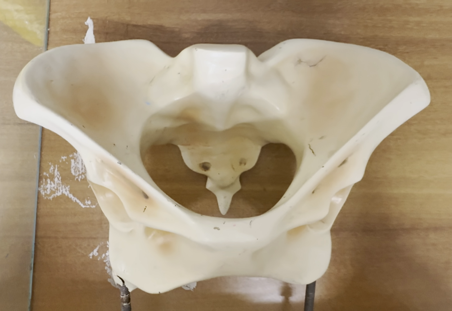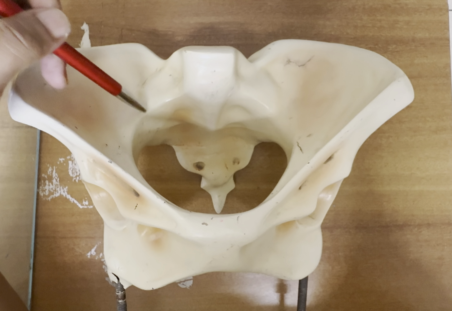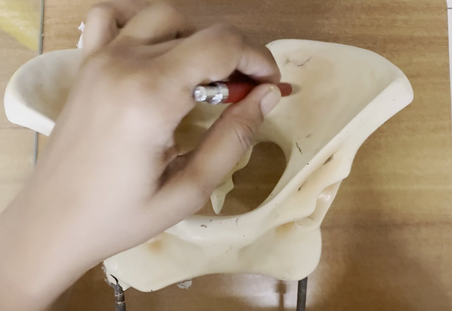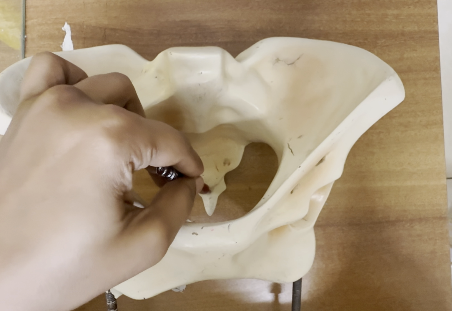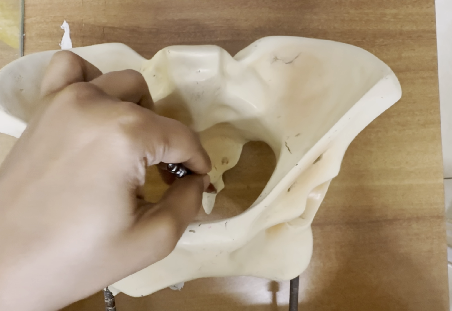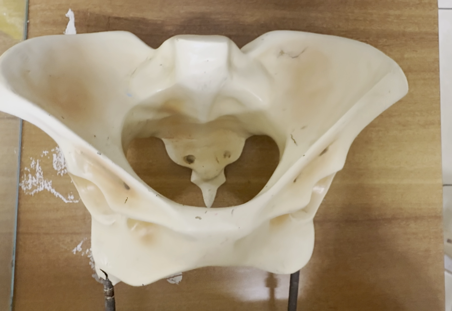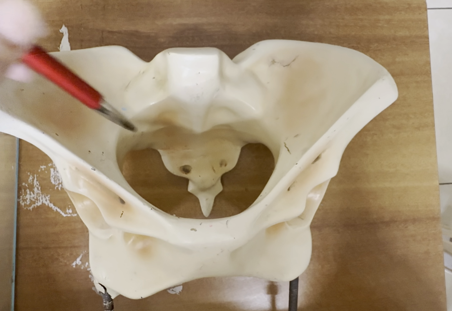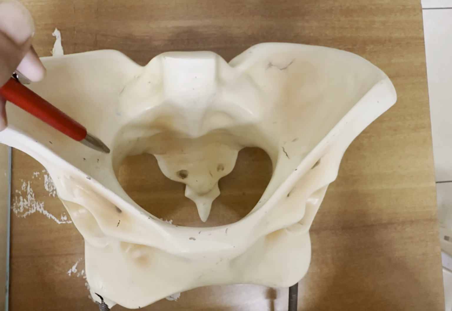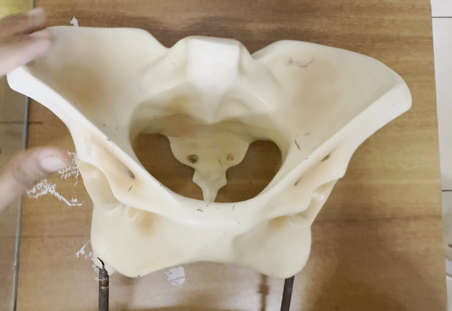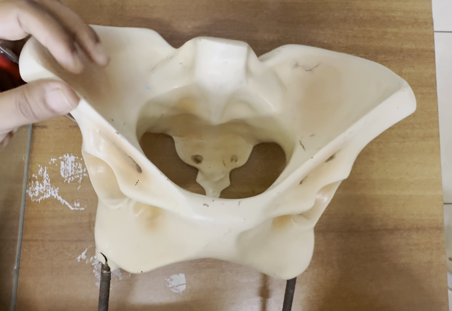Then when we talk about joints, it consists of two sacroiliac joints. Here this is the sacroiliac joint, right and left side, and the sacrococcygeal joint, around here between coccyx and sacrum, and this is the symphysis pubis. Anatomically this is of two types. This whole is the false pelvis, and after this brim, this inlet brim, from this portion to the outlet, this whole is the true pelvis.